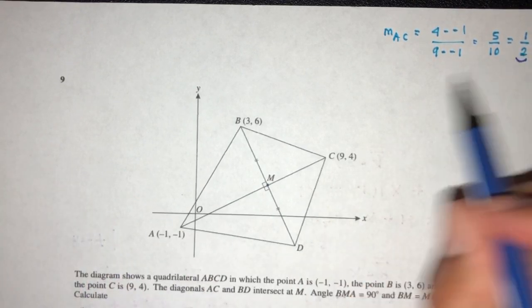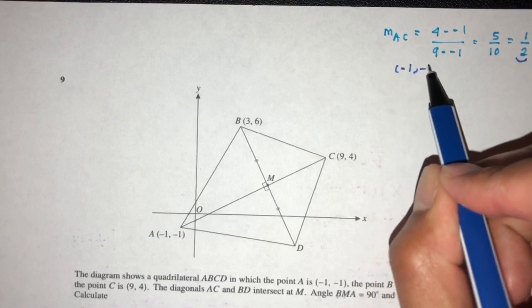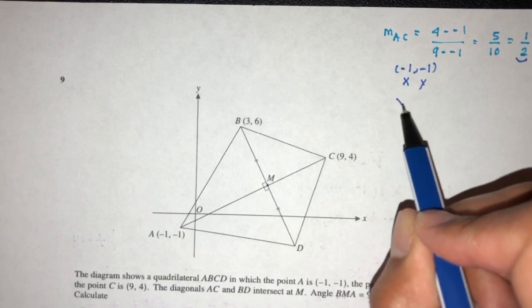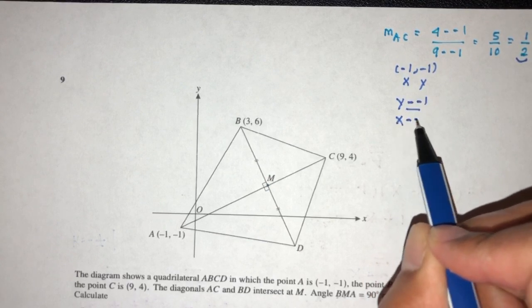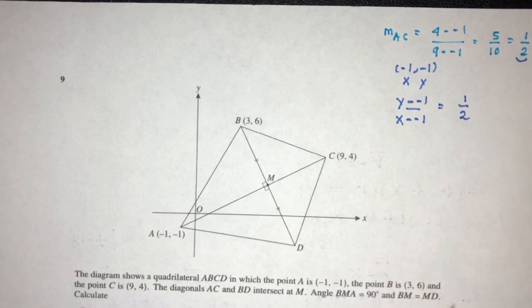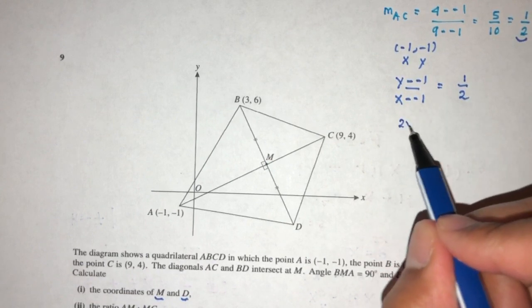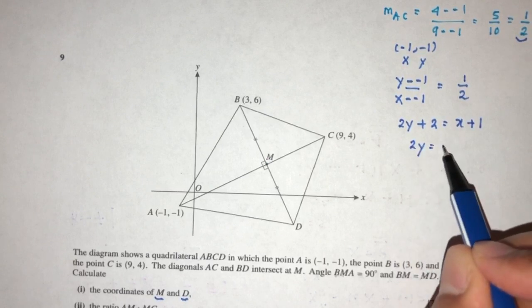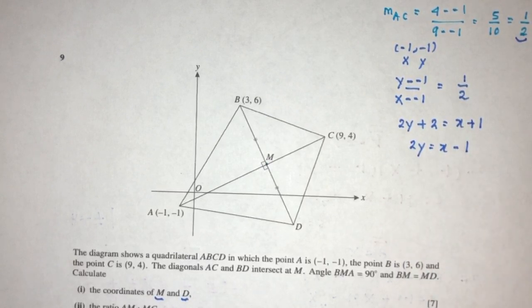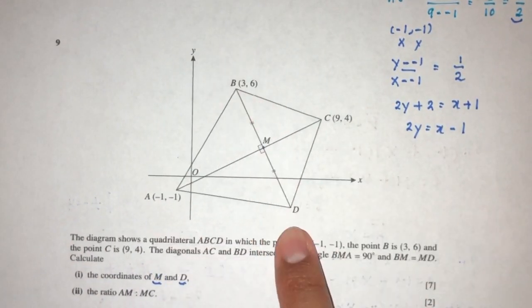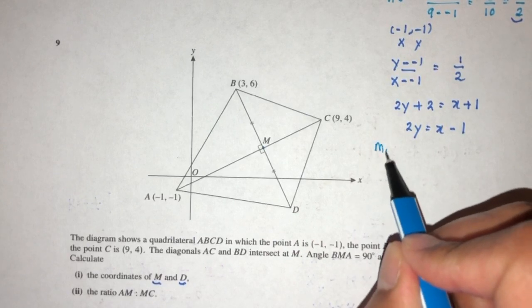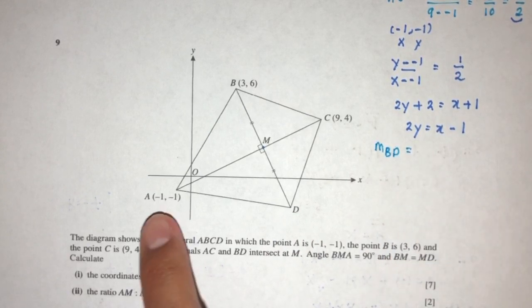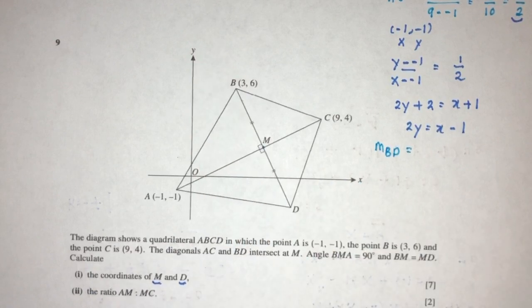Now we have the gradient, and we have a passing point which is (minus 1, 1), with x and y. So (y minus minus 1) over (x minus minus 1) should be the value of half. Then we can just cross multiply. You will have 2y plus 2 equals x plus 1. So 2y is equal to x minus 1. That is your equation of the line AC. Now to find the equation of the line BD, we have to first find the gradient. Since the lines AC and BD are perpendicular, we can derive the gradient of BD from the gradient of AC.